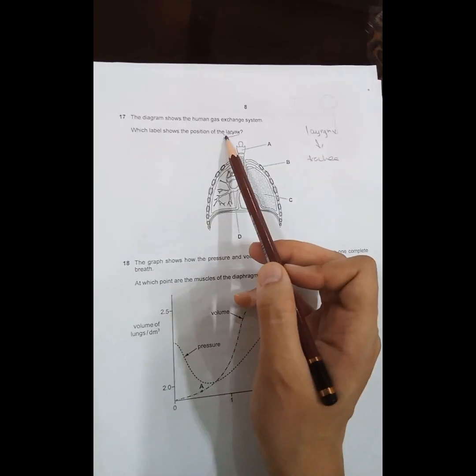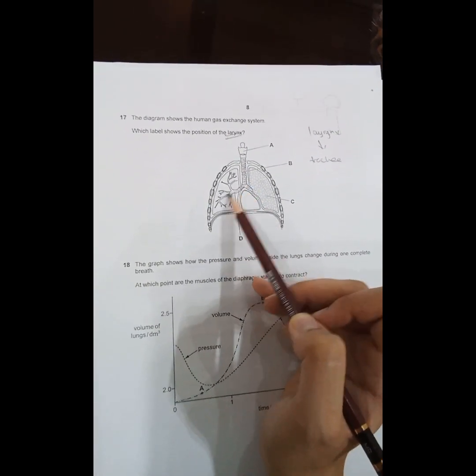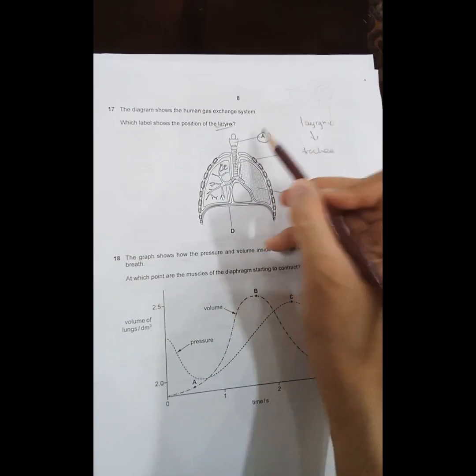Which label shows the position of the larynx? This is larynx, this is trachea. It divides into bronchus, and then bronchioles, and so A.